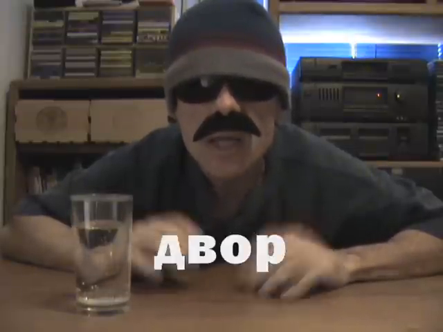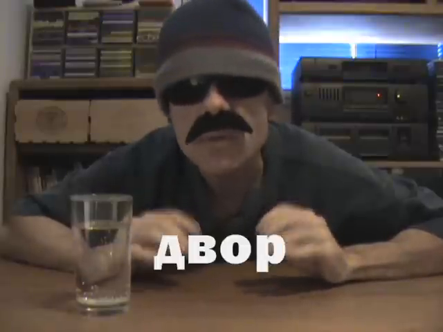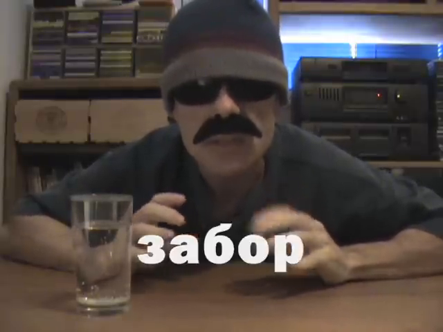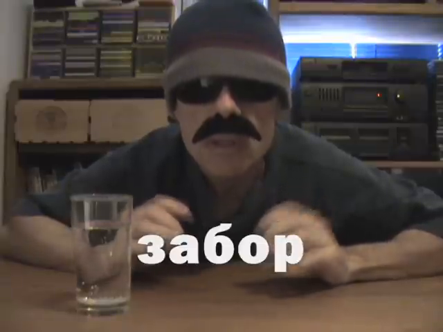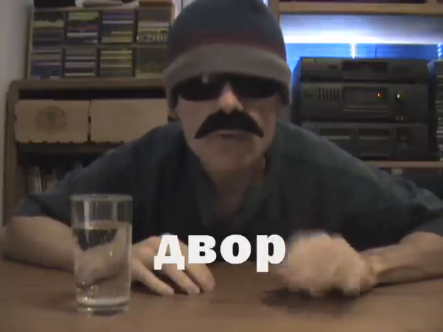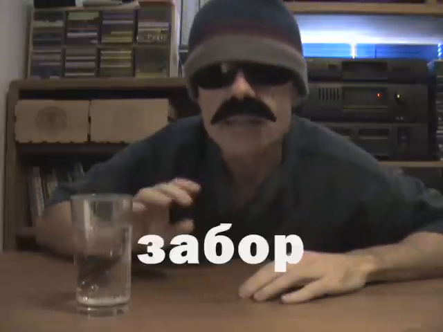Now, first of all, the Russian word for yard is dvor. And around your typical dvor, you'll find a zabor many times at least. And zabor is the Russian word for fence. So we have dvor for yard and zabor for fence.